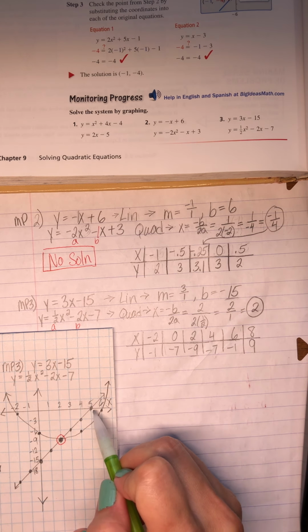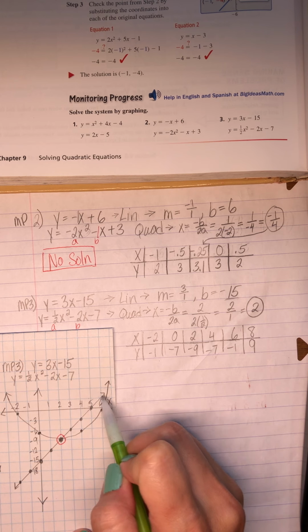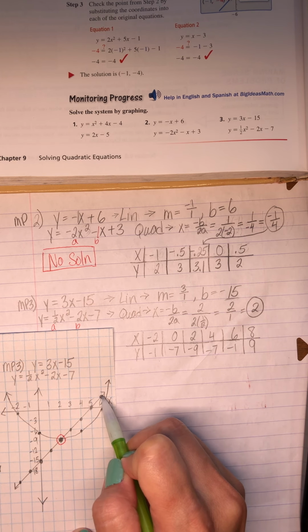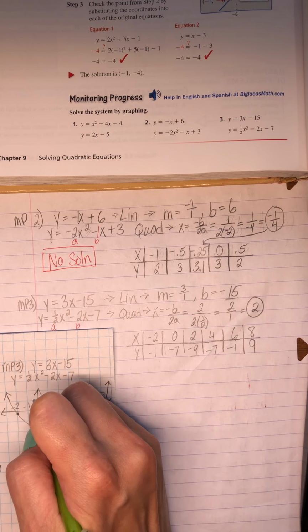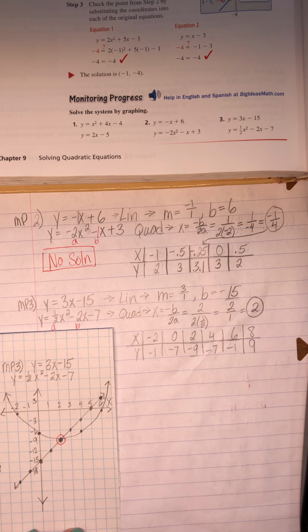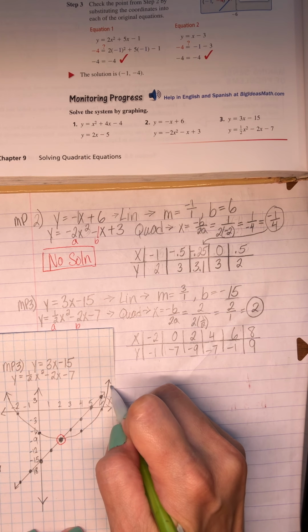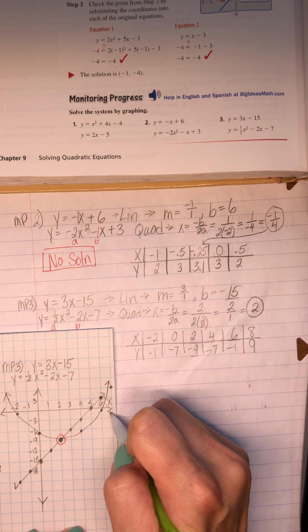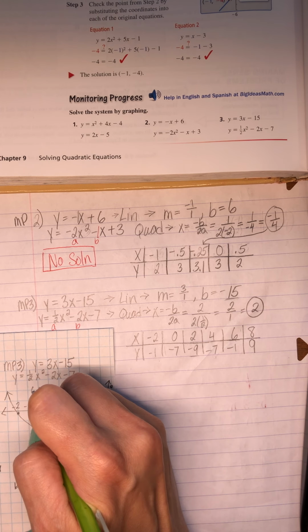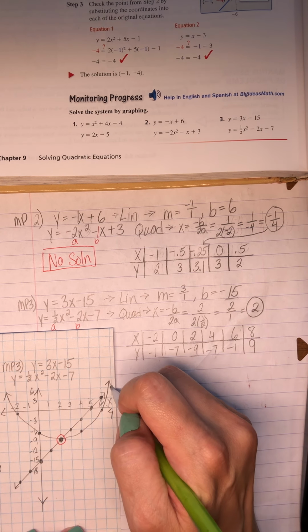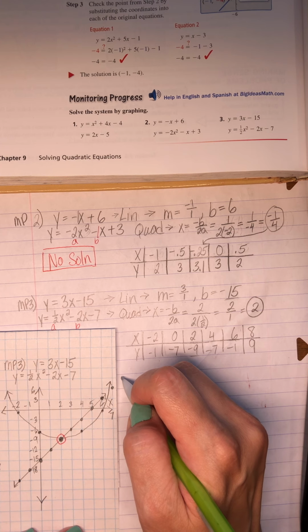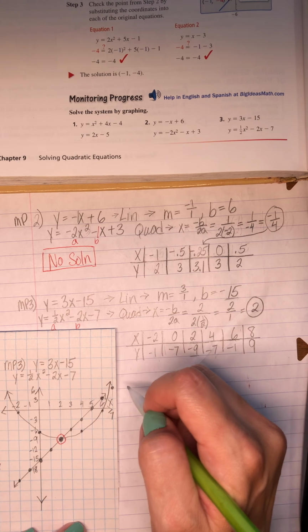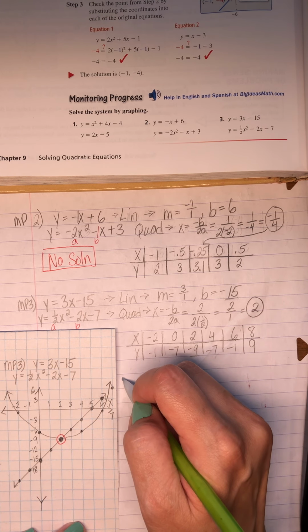Let's see here, if I went up 3, right 1, that would be up here at +3. Up 3, right 1, that would be 7, 6. And then if I went up 3, right 1 again, I can't do it on my graph, but it would be at 8, 9.